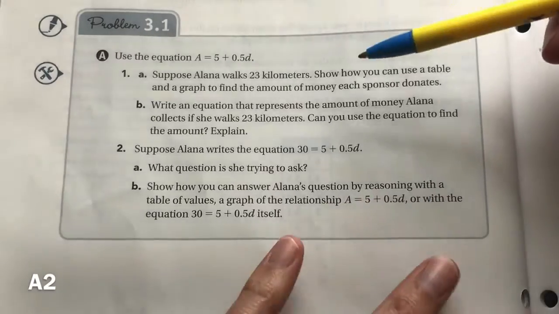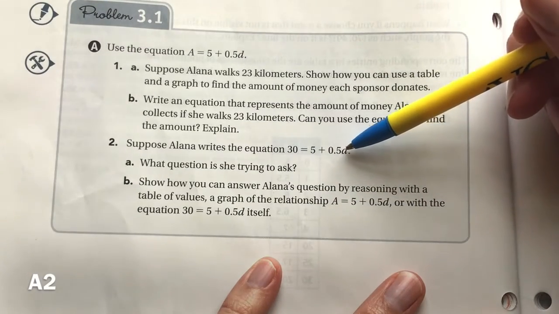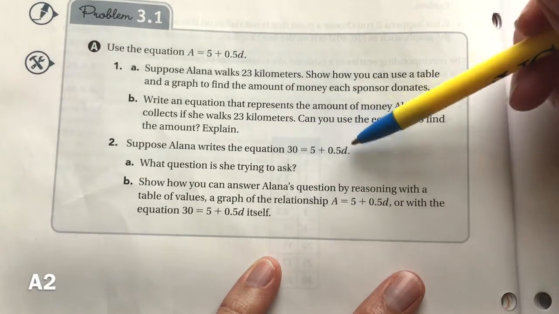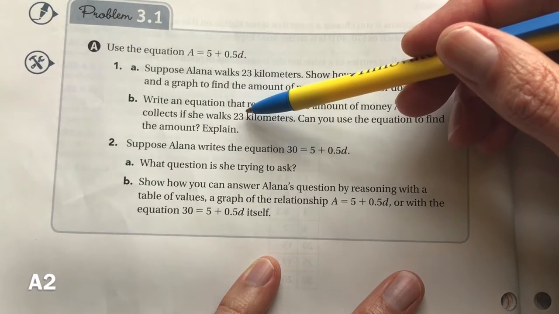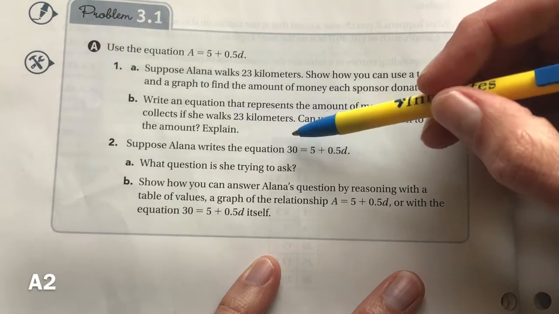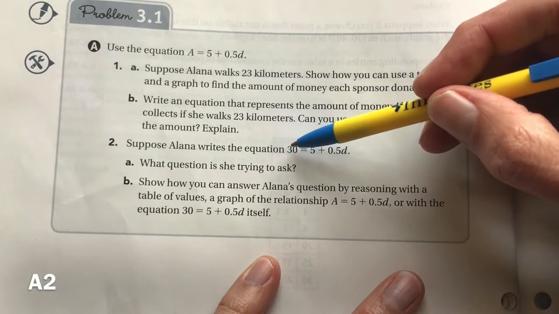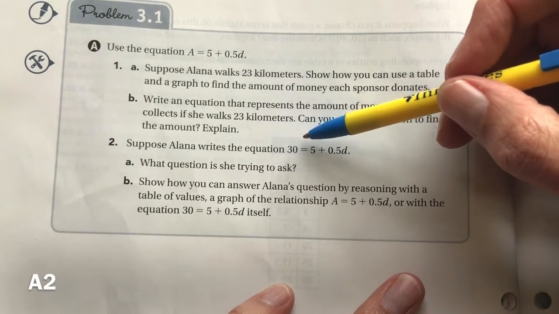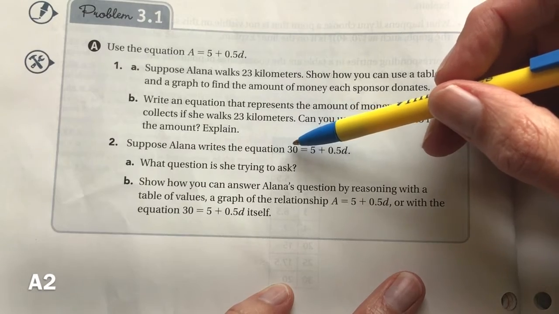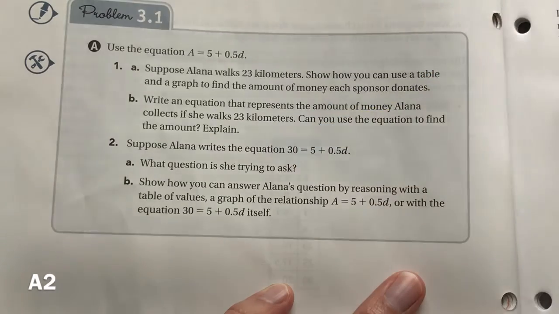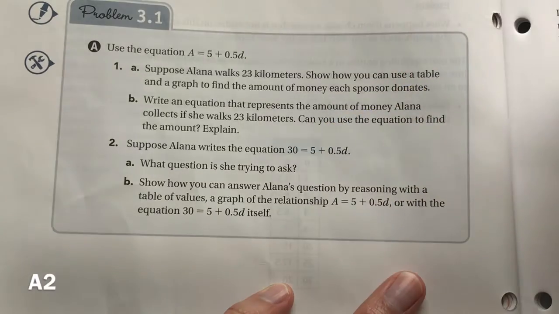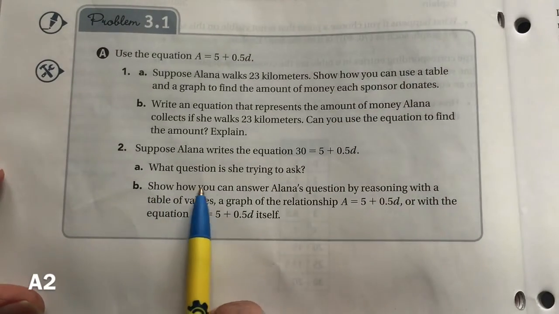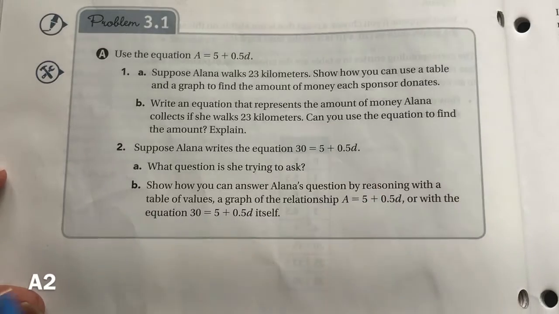Well, before, we knew that we'd put the 23 in here because we were trying to find out the amount. So if there's 23 kilometers, we found out we would get $16.50 here. But in this case, if they give us 30 here, that actually means we're going to try to figure out how many kilometers she has to walk to earn $30. So show how you can answer Alana's question by reasoning with a table of values.